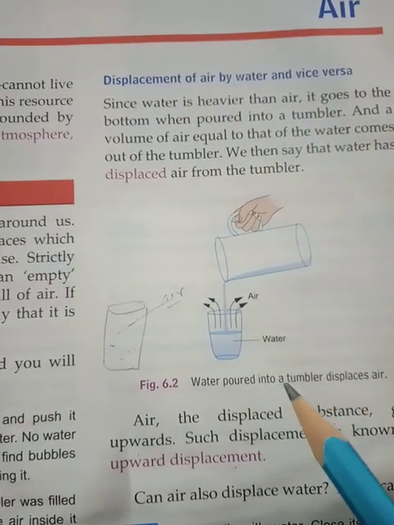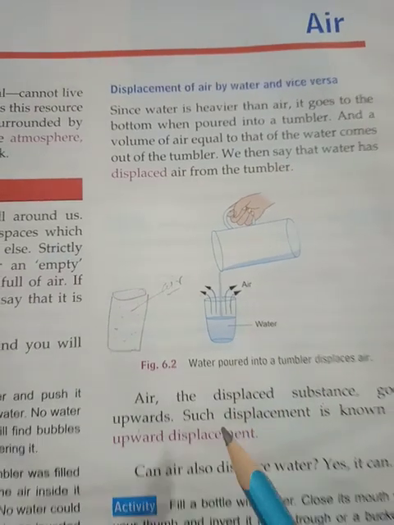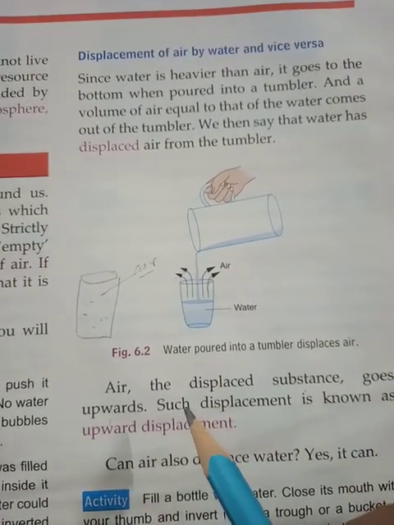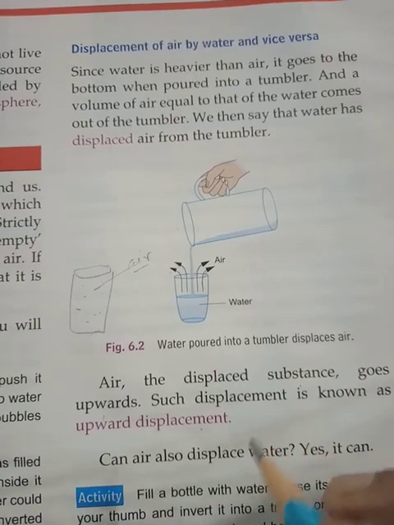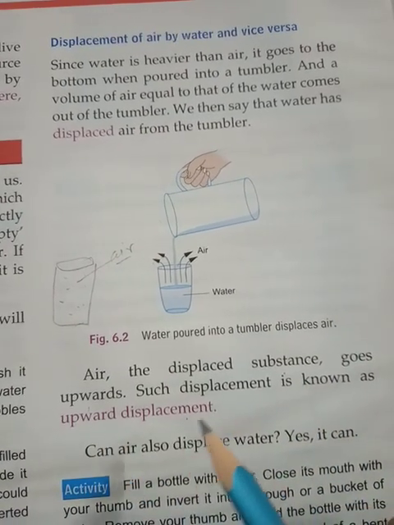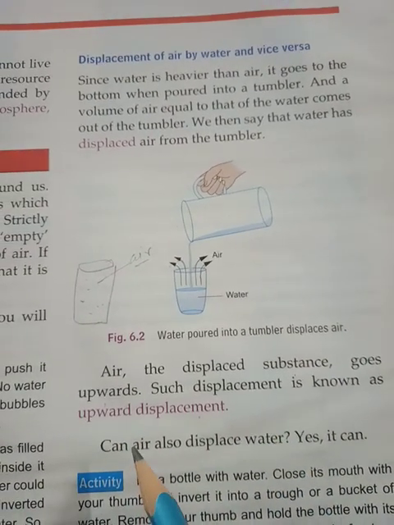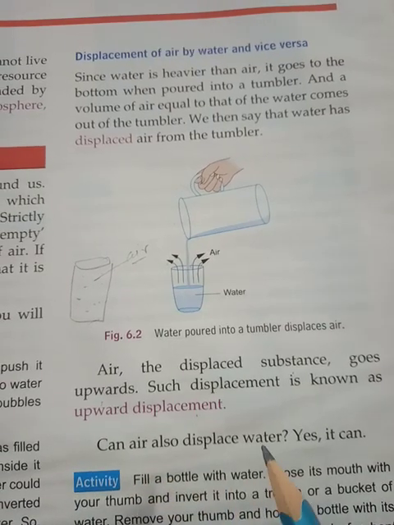That's why the movement of air is in an upward direction. That's why such displacement, such movement, is known as upward displacement. Okay, next point is, can air also displace water?